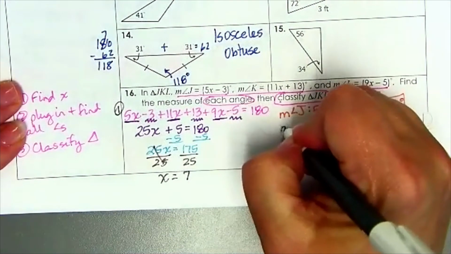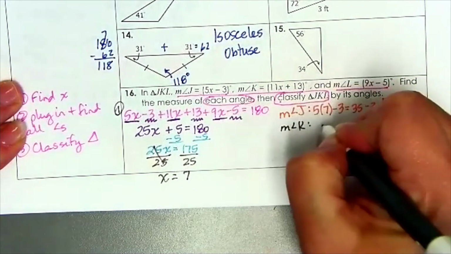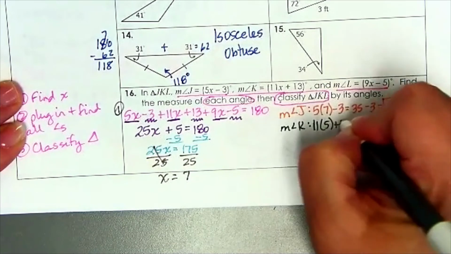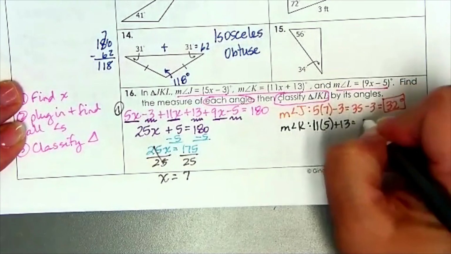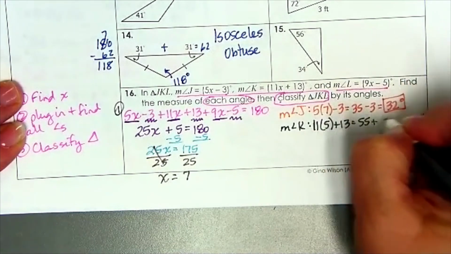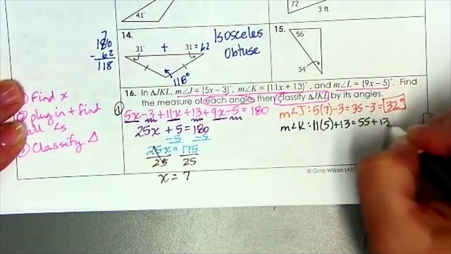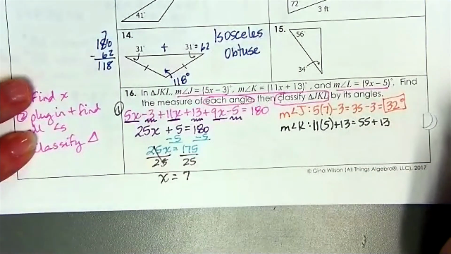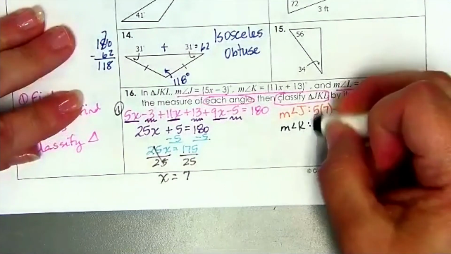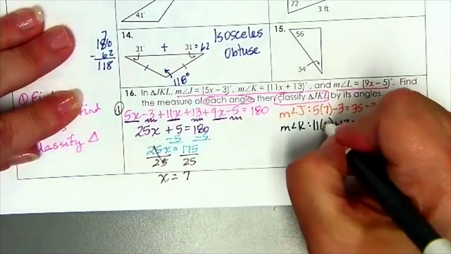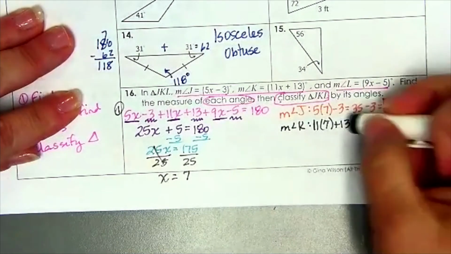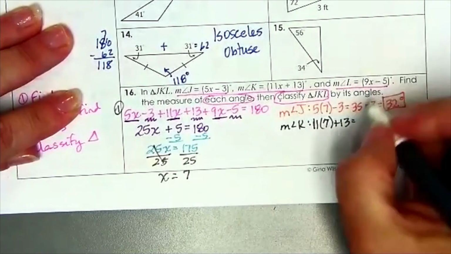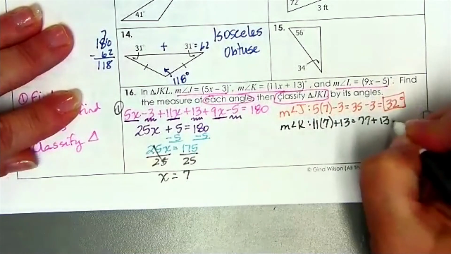Then I have the measure of angle K, which is 11 times 7 plus 13. Oh no, that's not a 5, that's supposed to be a 7. Shame on me, I was looking at that 5 up there. So this is 77 plus 13.